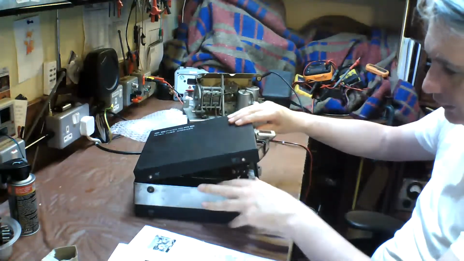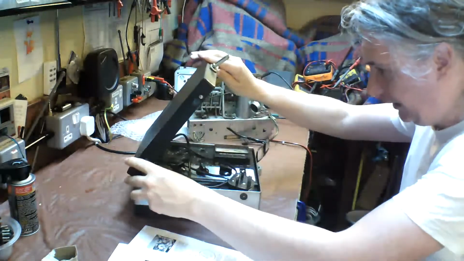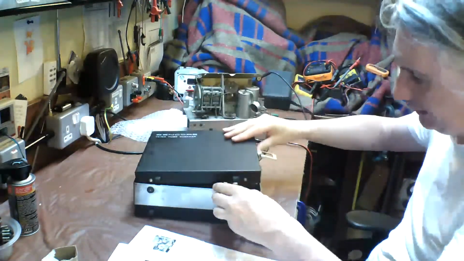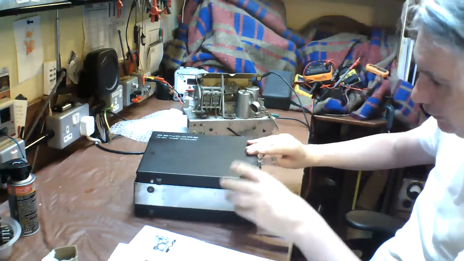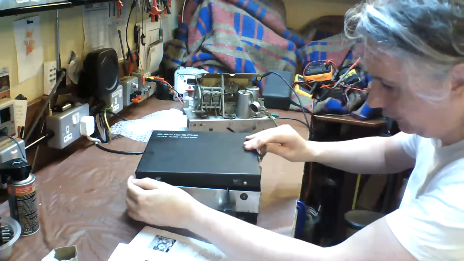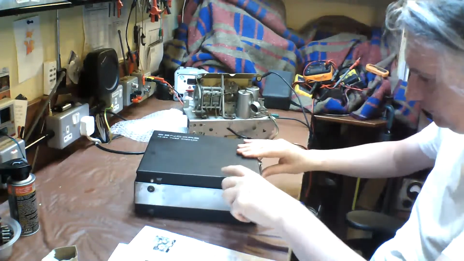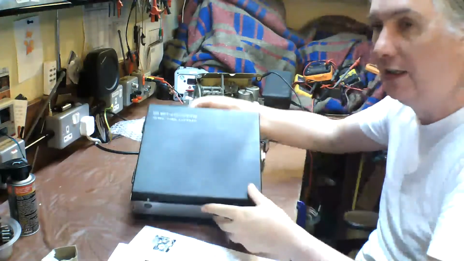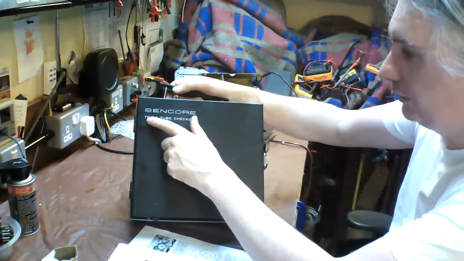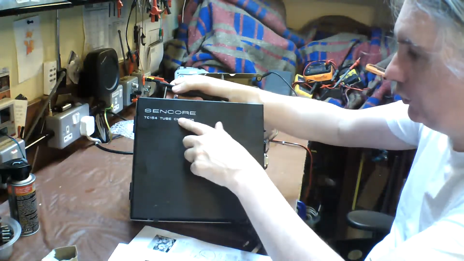No, so you've got to kind of arrange it so that the lead just pokes out the side, and I could probably do with cutting a hole or a slot in the side of it, but that would be a shame, wouldn't it? Okay, you've got to be careful because it's just crushing the lead slightly, but there we go. So there's the Senko TC154 tube checker.